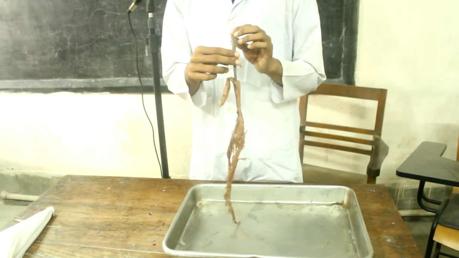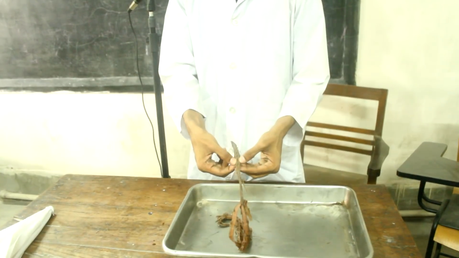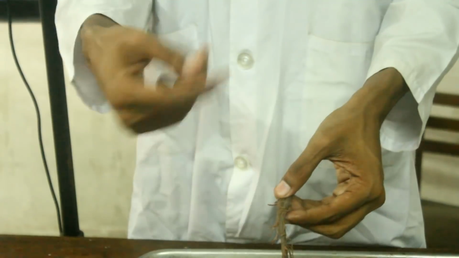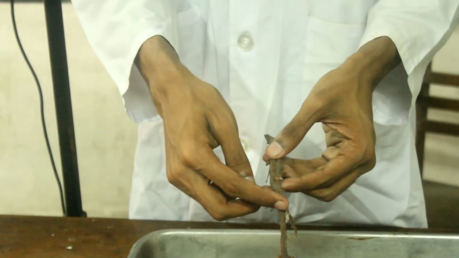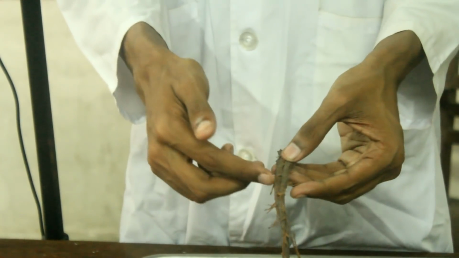The anterior surface or anterior portion is marked by anteromedian fissure. This is anteromedian fissure. A marked groove in the anterior portion of the spinal cord is the anteromedian fissure, which lodges an anterior spinal artery.